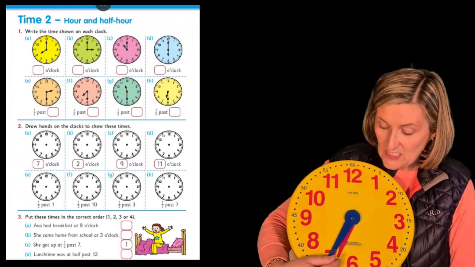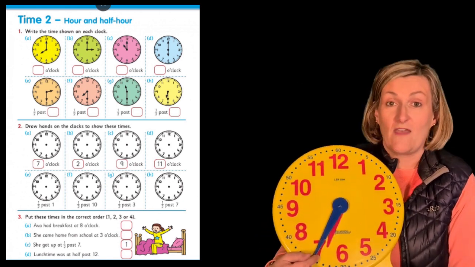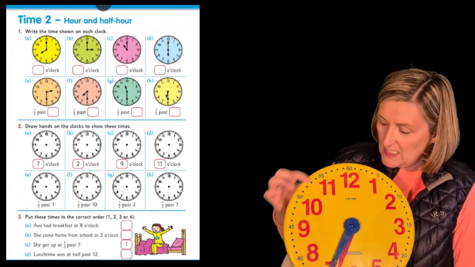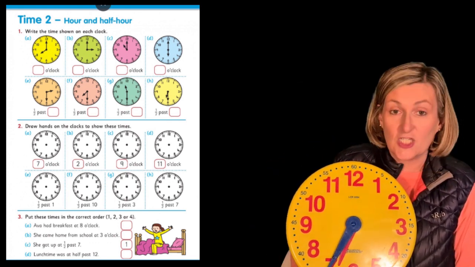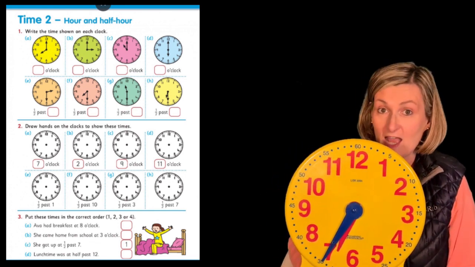So it's 25 minutes to 7 because this hour hand is moving towards 7. It hasn't got there yet, but it's moving towards 7. So anything on this side of our clock face is to the hour. Anything on that side is past the hour.